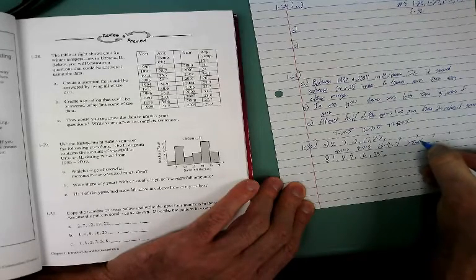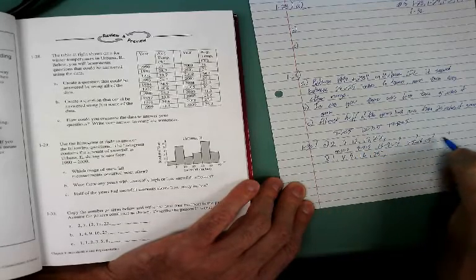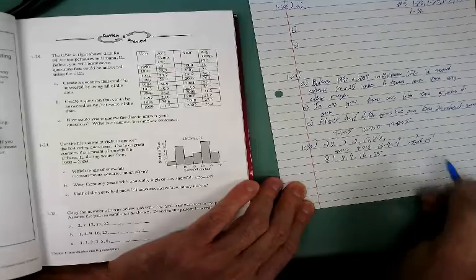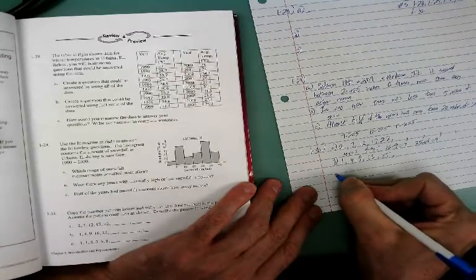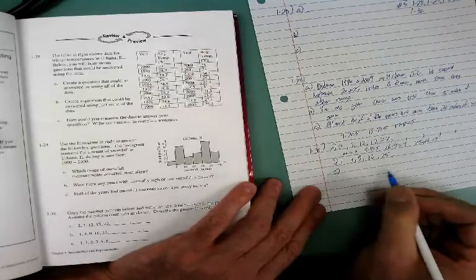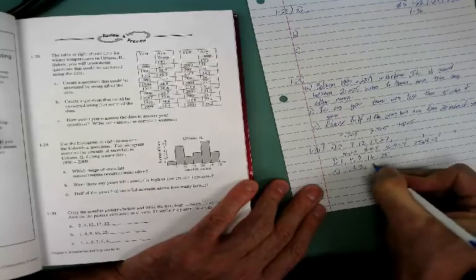That's 9. 3, 5, 7, 9. You see a pattern? That's one way of looking at it. Another way of looking at it is to think of squares. Hint, hint. And see, we got 1, then we got 1, then we got 2, then we got 3, then we got 5, then we got 8.